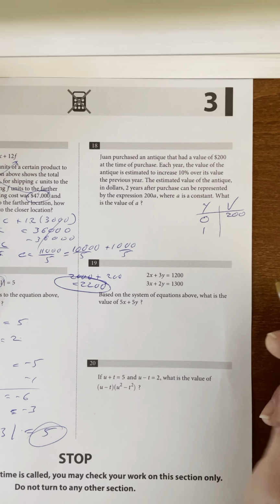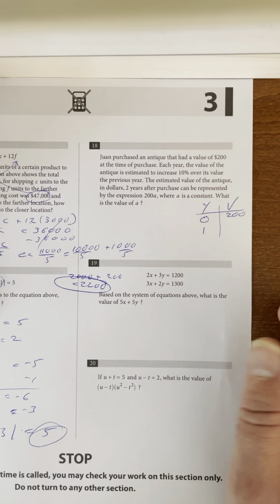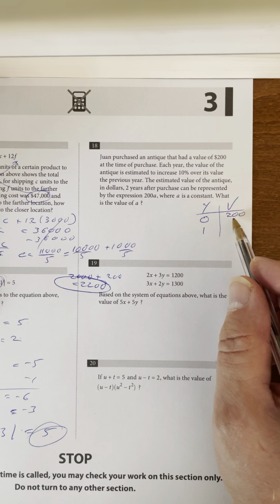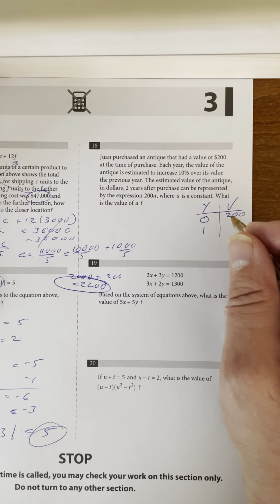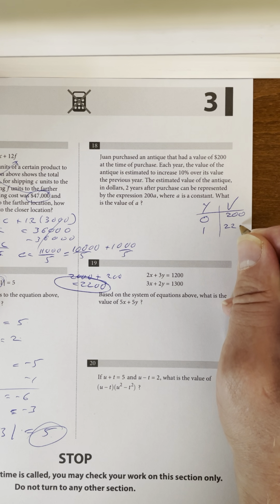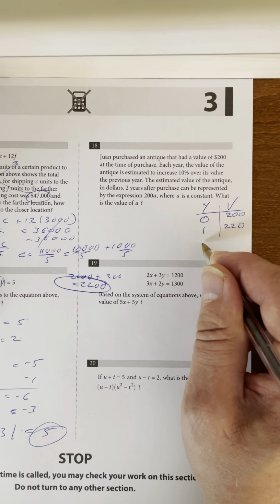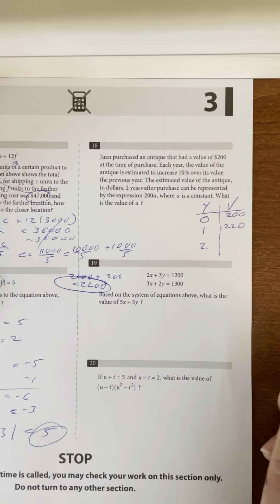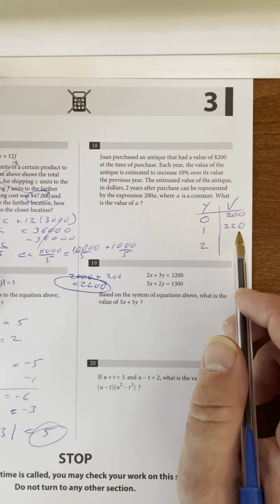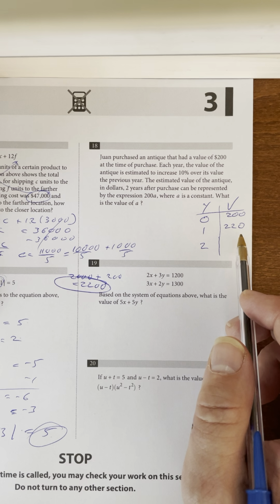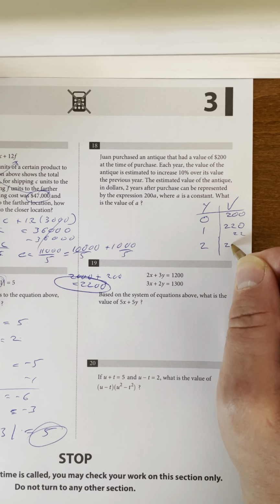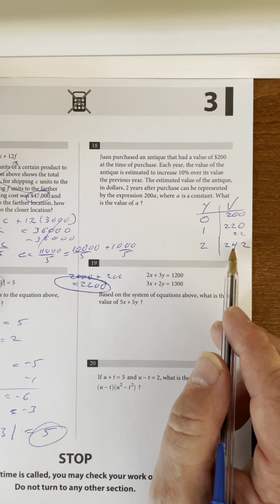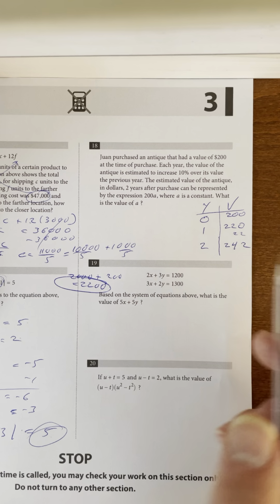In year 1, the value increases by 10%. 10% of 200 is 20. Add that to the value, and you get 220. In year 2, it increases by another 10%. 10% of 220 is 22. 220 plus 22 gives me 242. So the value in year 2 is 242.